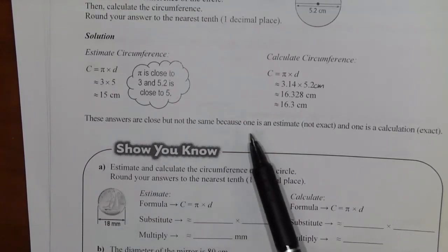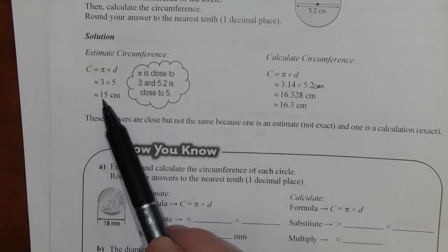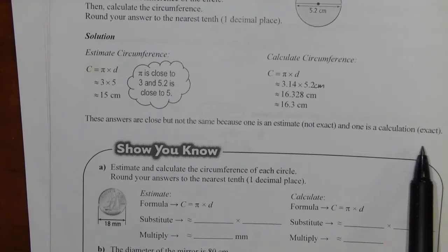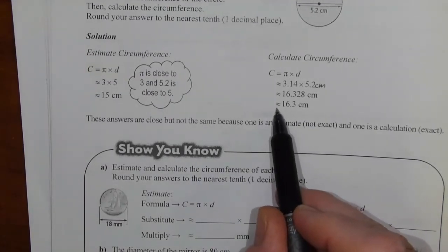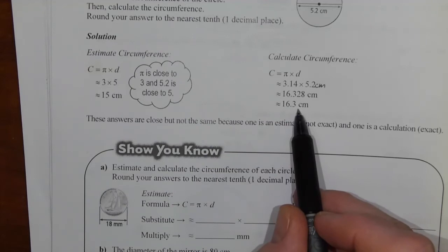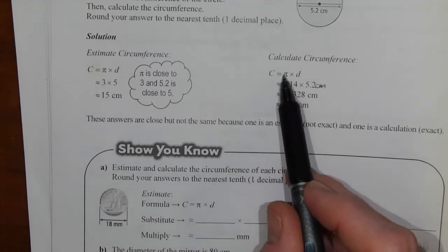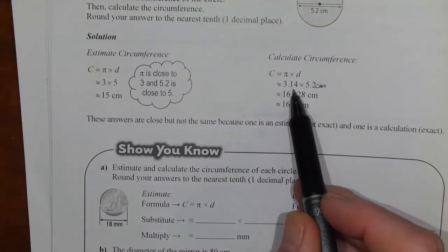So the answers are close, but they're not the same because one is an estimate, which is not exact, and then one is a calculation, which it says here is exact, but if you do notice we're using the approximately equal to sign. This is more exact than our estimate, obviously, but the reason for the approximately equals to sign is because pi. Using 3.14 is not exact, but in our case it's close enough.